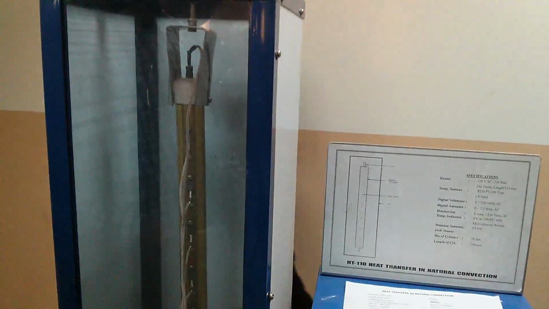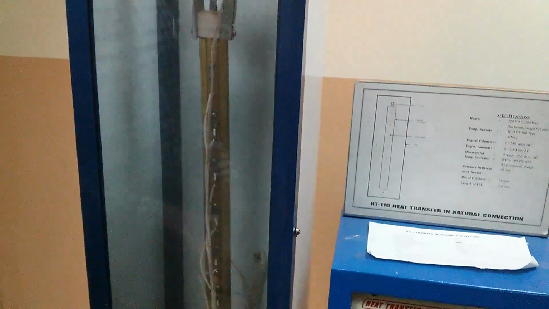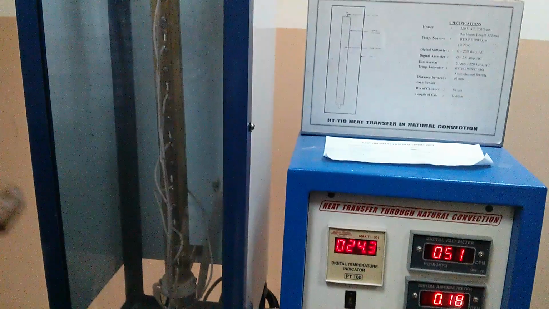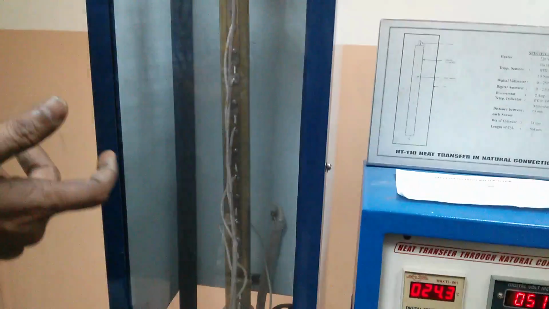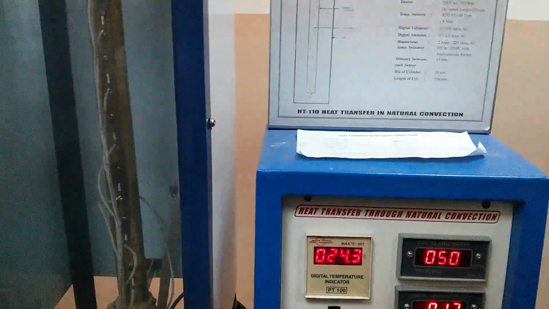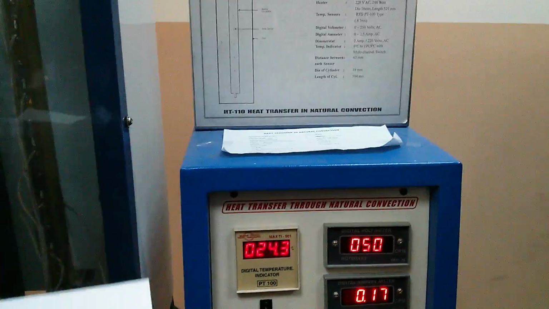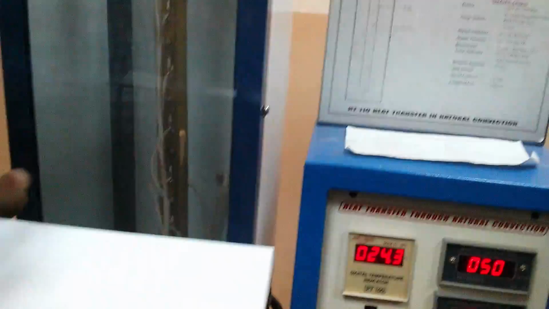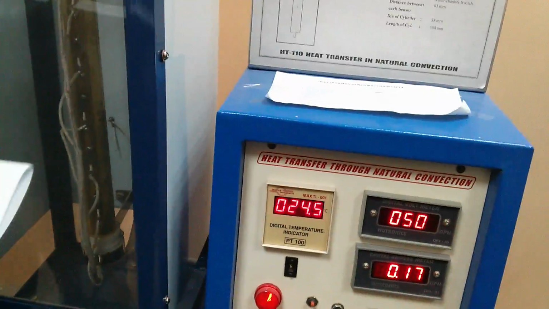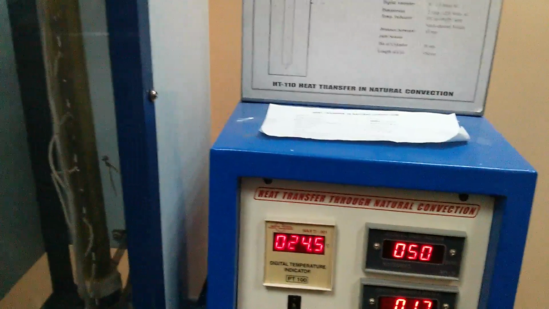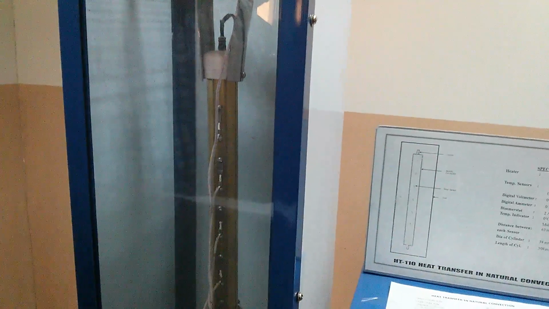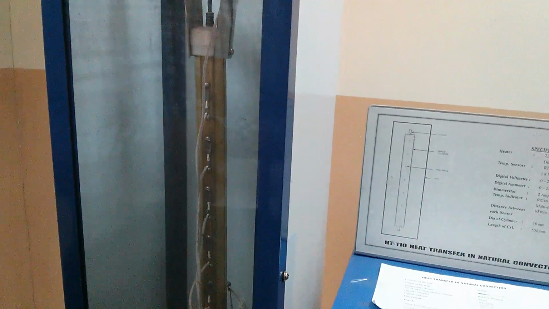Convection is of two types: one is forced convection, another is natural convection. Suppose I am creating a fluid motion by some external power, then it becomes forced convection. I can cool a hot plate in the open air, and that is natural convection. Suppose I put a fan or a blower on top and try to cool that hot plate, then it becomes forced convection. So here I am conducting the experiment on natural convection. I am trying to find out the heat transfer coefficient.